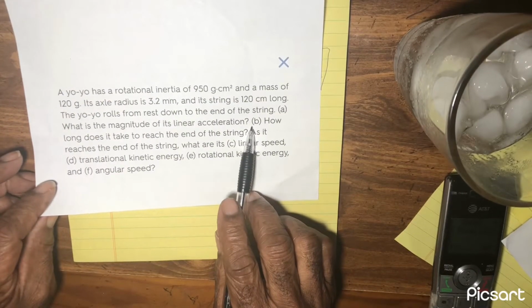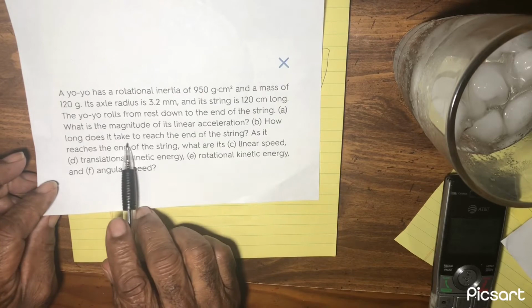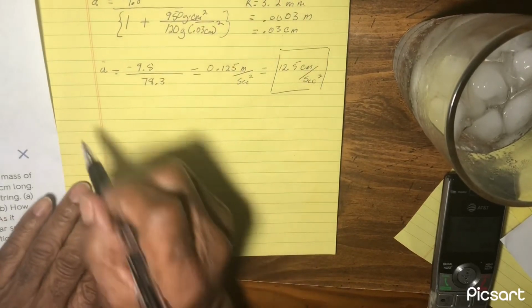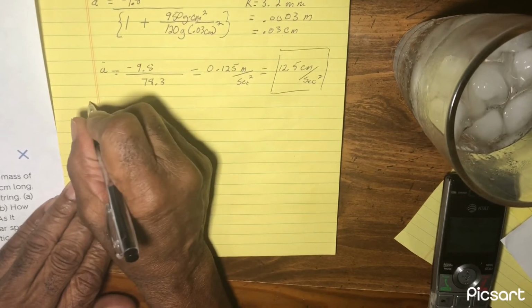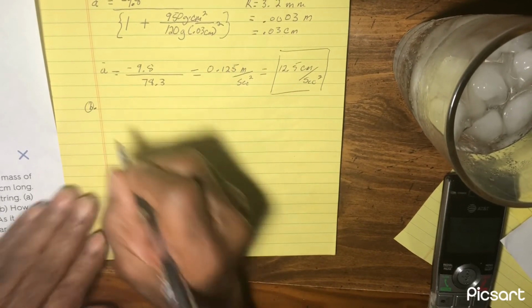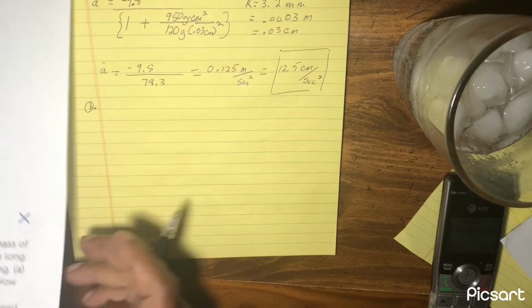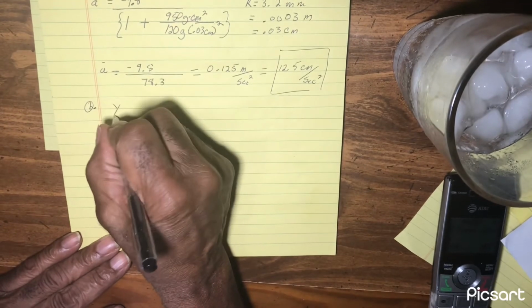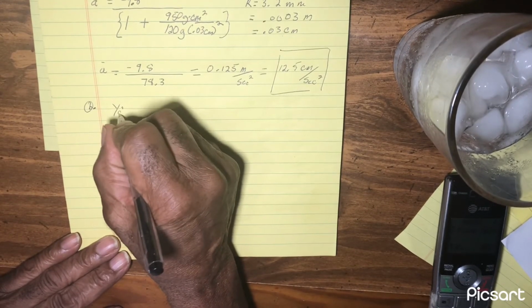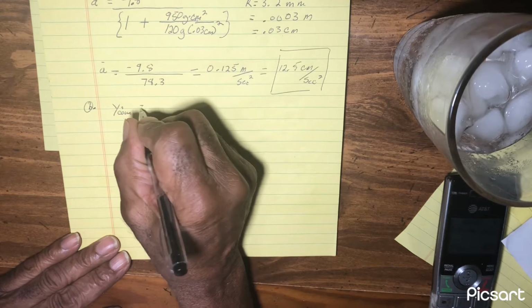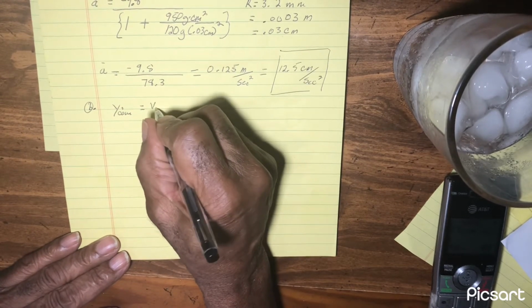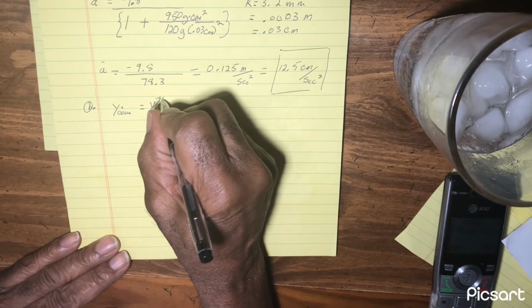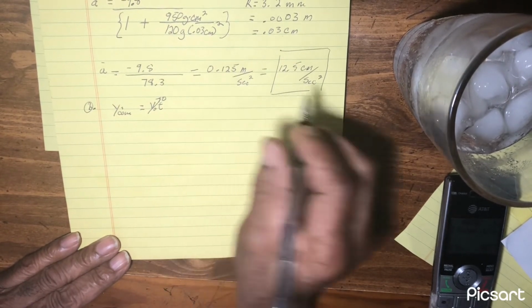Now B asks, how long does it take to reach the end of the string? So we know that this is going to be a kinematic equation, and we have y center of mass equals v sub 0 t, which is going to be 0 when it starts.